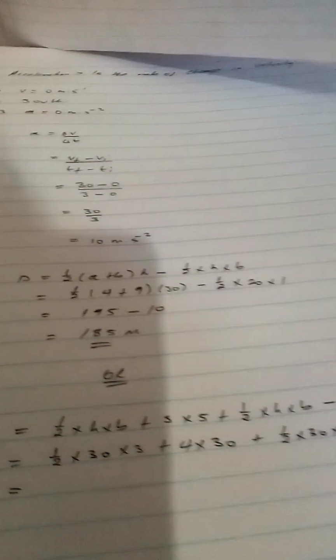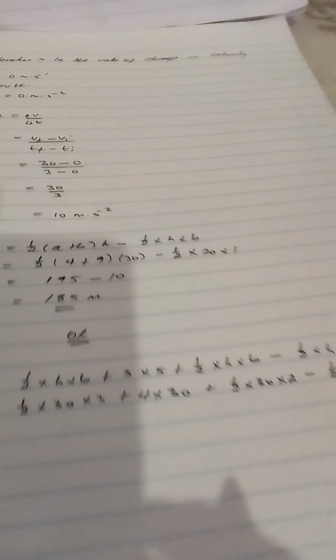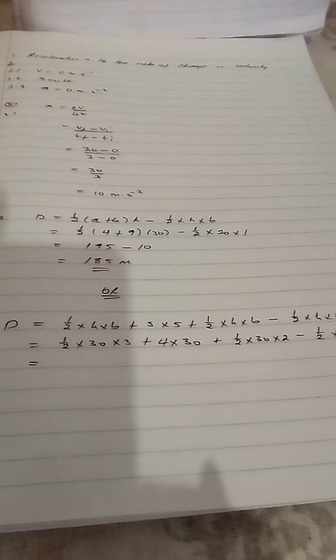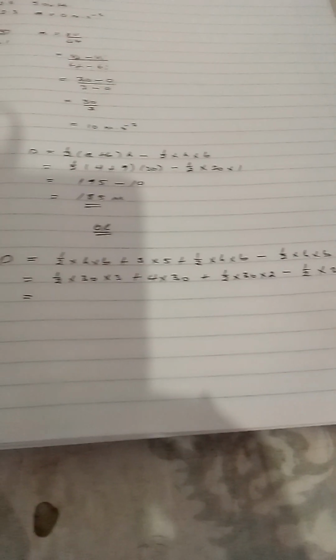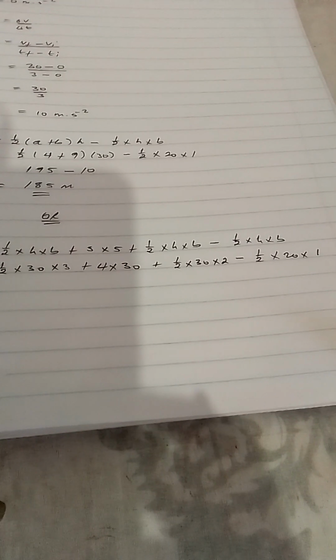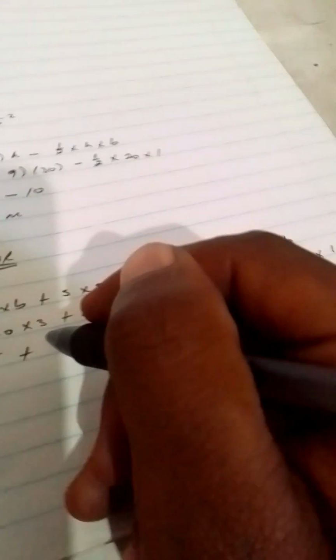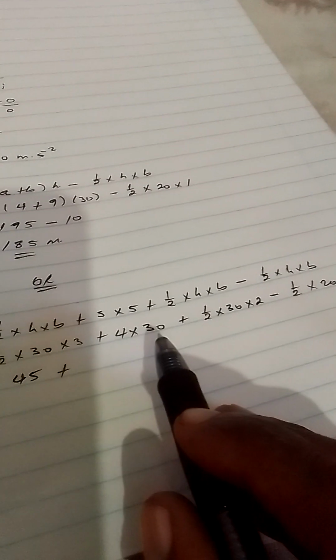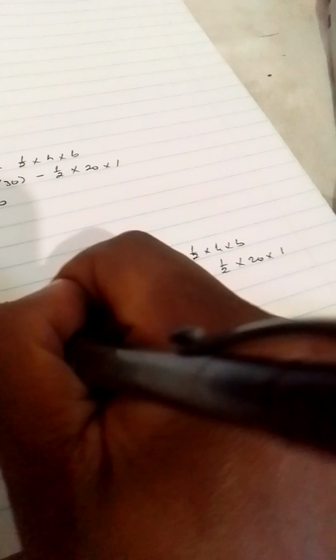Let's punch everything in the calculator. Here, 4 times 30 is 120, plus half times 30 times 2, which is 30, and the first triangle, half times 30 times 3, is 45.